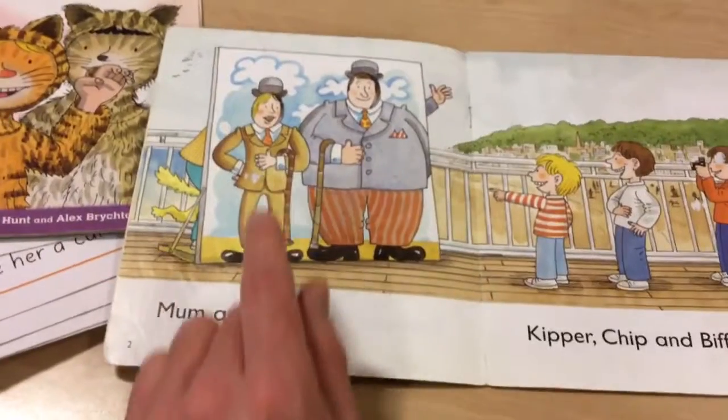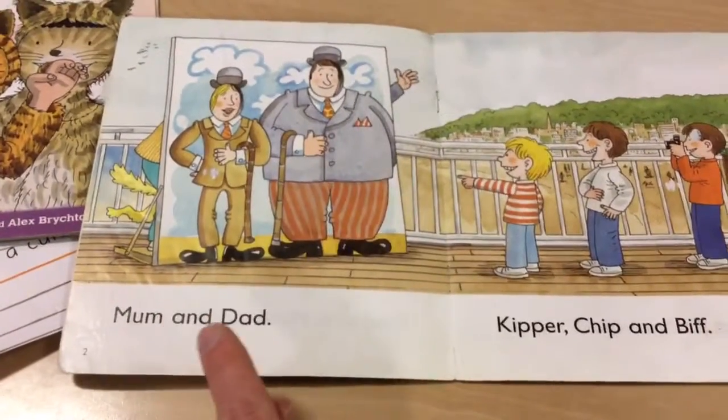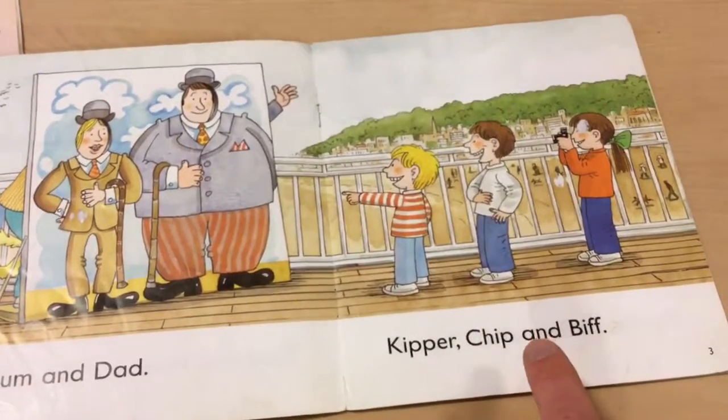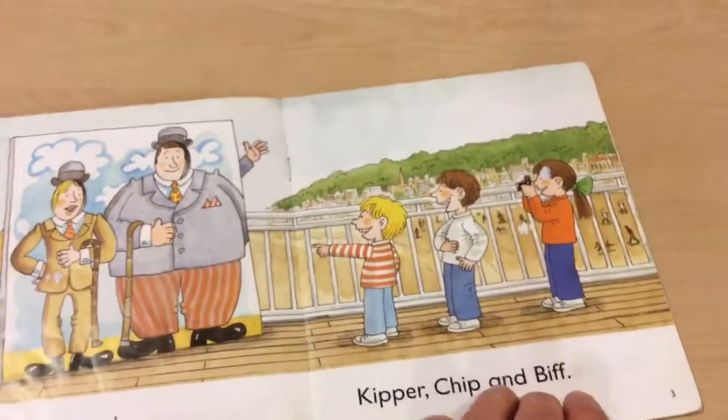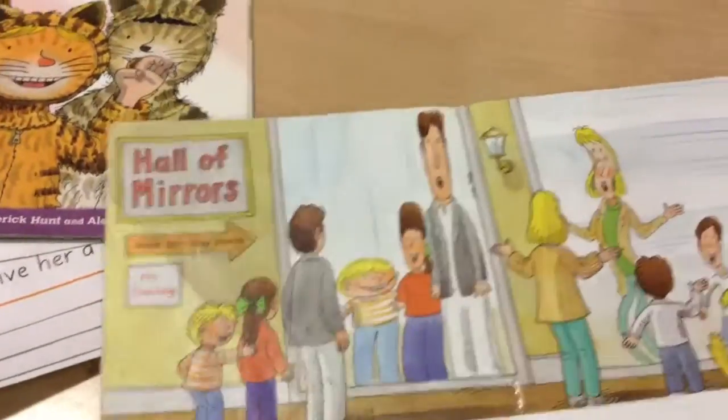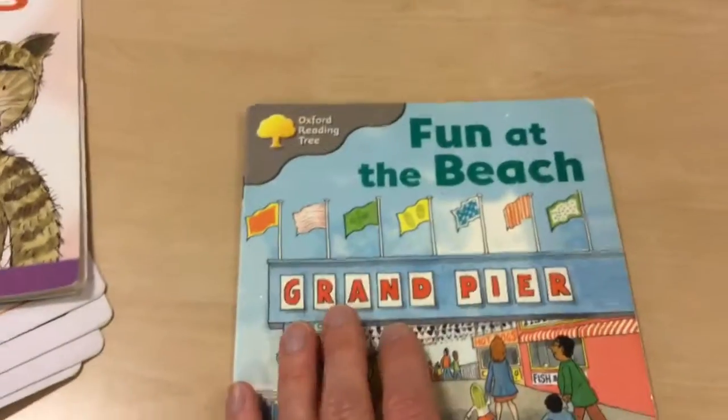And these characters are in the books a lot. There's Mum and Dad. There's Kipper. There's Chip, and Biff. There's Biff. So these children are in the phonics books. There they are. There's Kipper in disguise. And they're in these Oxford Reading Tree books as well. So again, you can just sit with them together, and you can read them together.